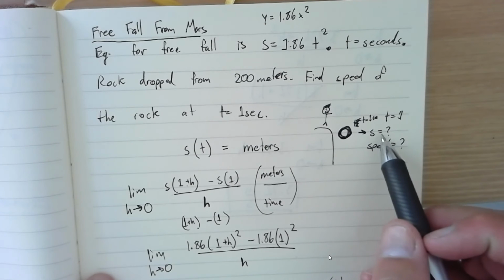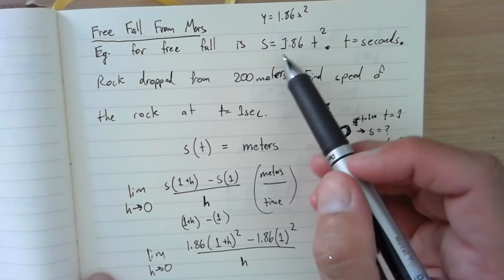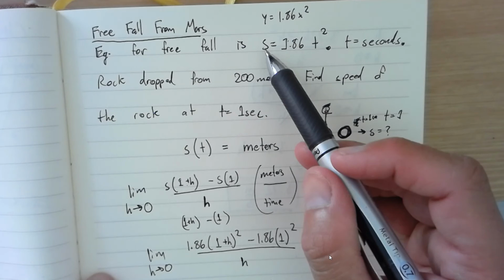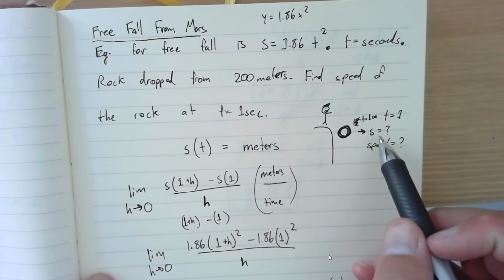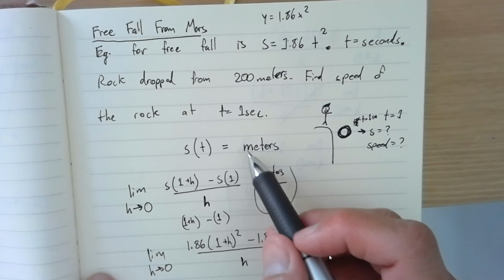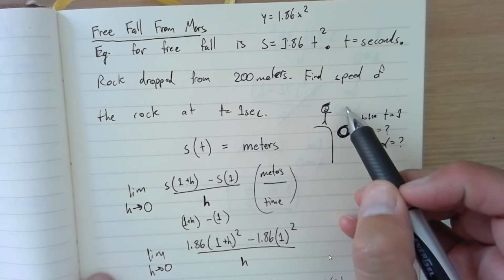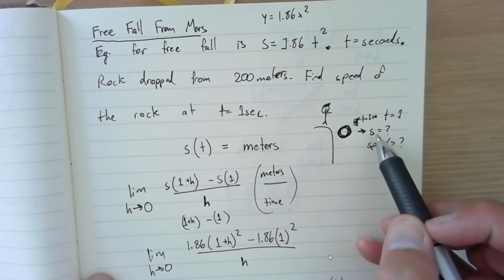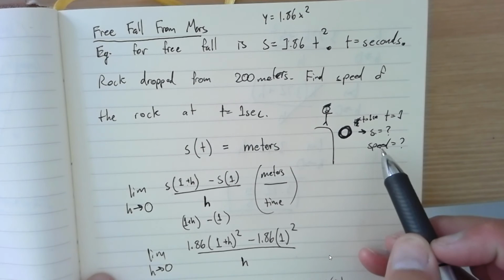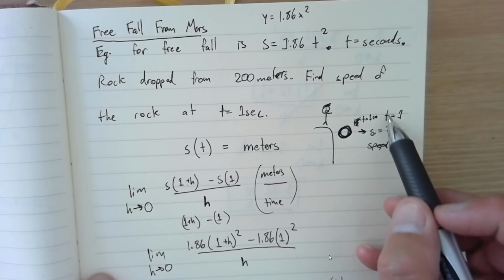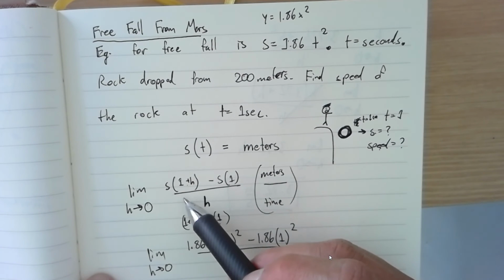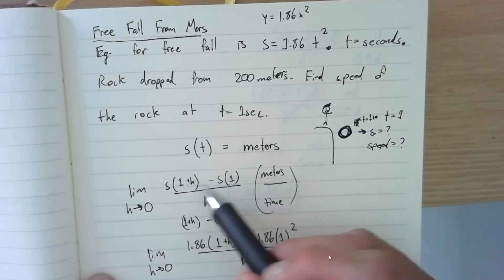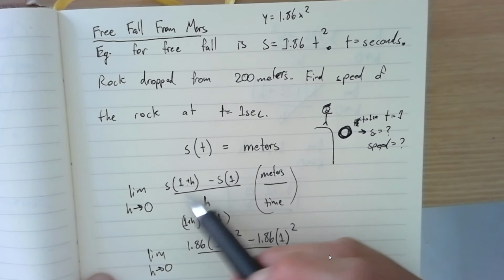So s, I know, is kind of off-putting because it looks like s would be speed. That's what we would think. But s is actually a function that just gives us meters. It just gives us where the rock is. Is it at 200? Is it 190? Is it 170? What we're looking for is the speed. And the speed at this exact instant, t equals 1, if we plug it in, is a slope. It'd be the meters divided by the time.